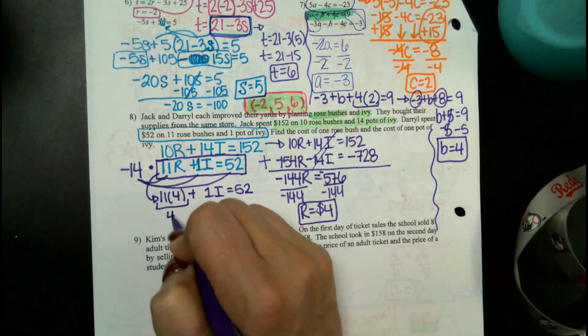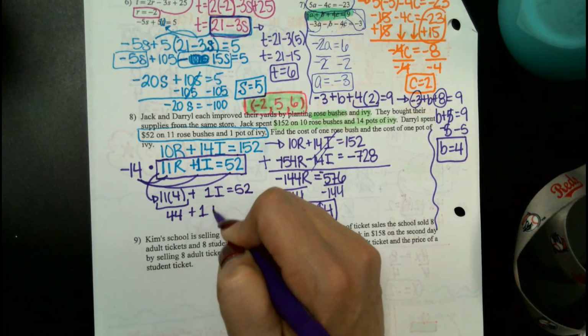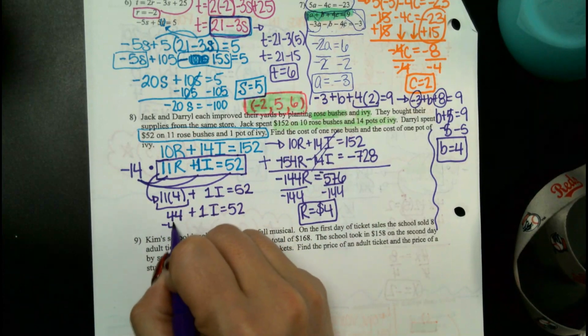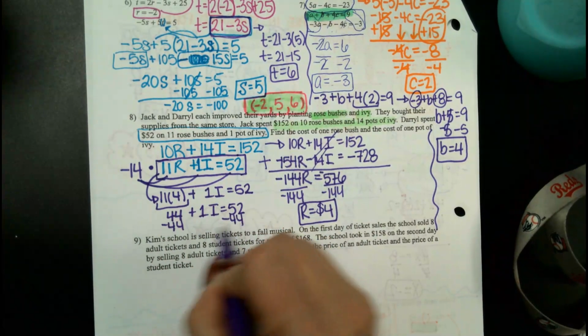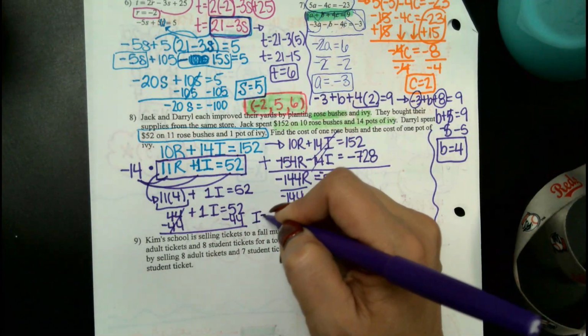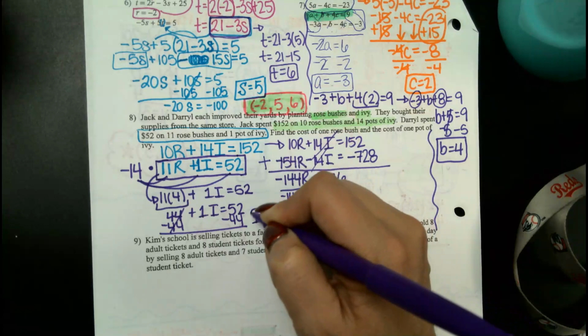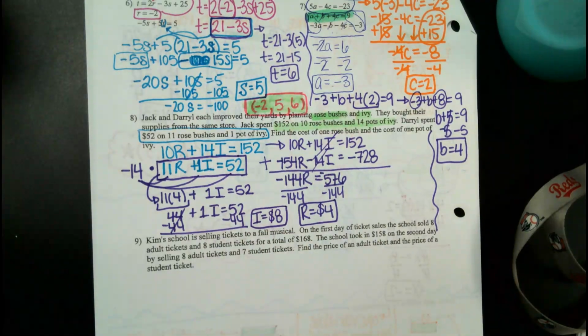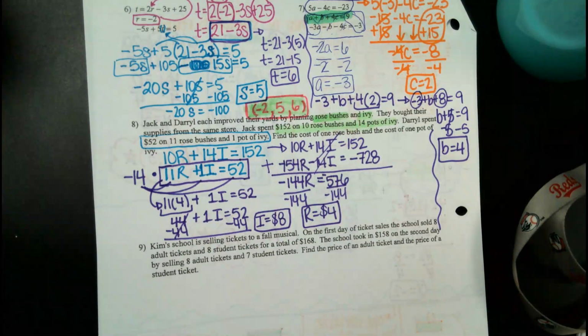11 times 4 is 44. And then all we'll have to do is 52 minus 44. And you should get $8. So the I would equal 8. And then just stick a dollar sign in front of it. You can put 1I equals 8, but when there's a 1 in front, you don't have to do your division. You're just done. Put your dollar sign, and then each one of those is done.